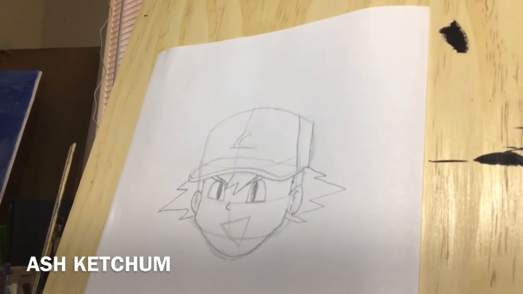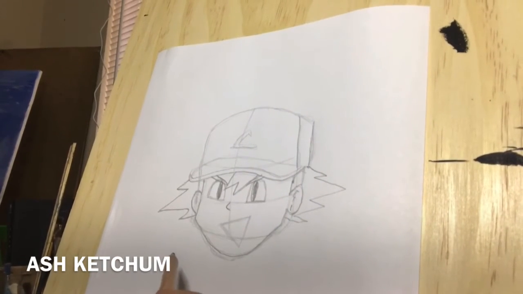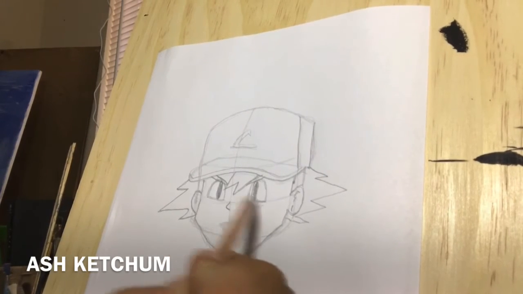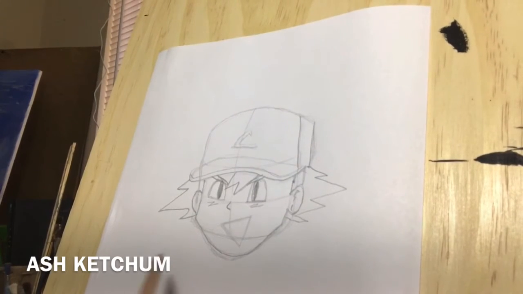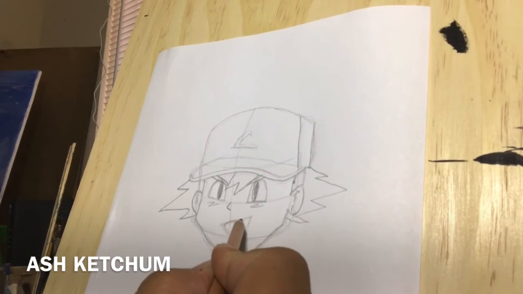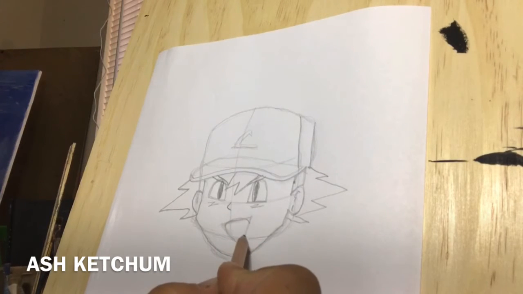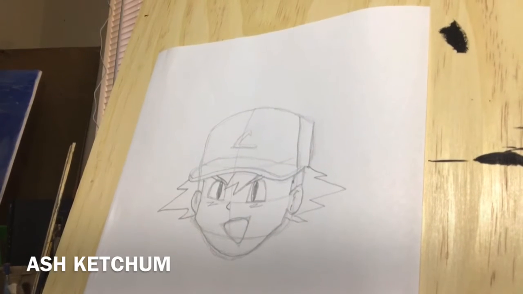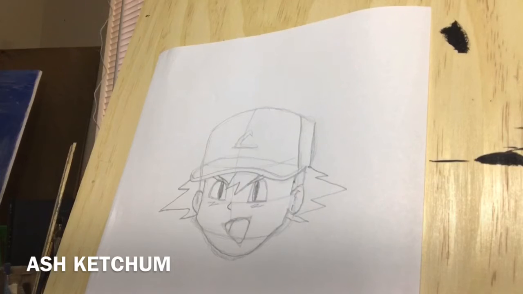Now next, we're gonna do these little zigzags that's underneath his eyes, his cheeks. And the inside of his mouth. We're gonna reshape his mouth. We're gonna start from right here and then circle it around. Just follow the triangle. And then we're gonna get this part of the mouth and close it out like that. And that's how he's supposed to look.